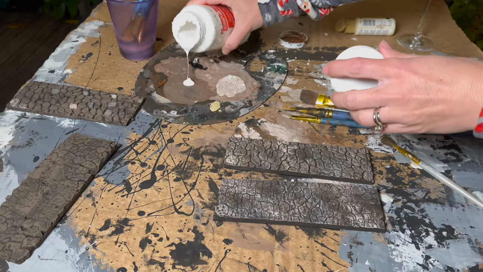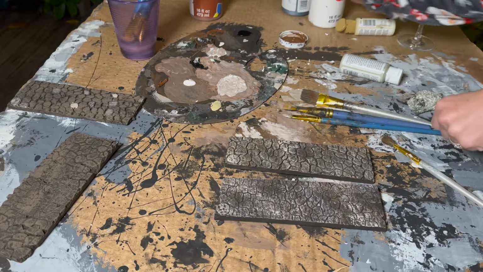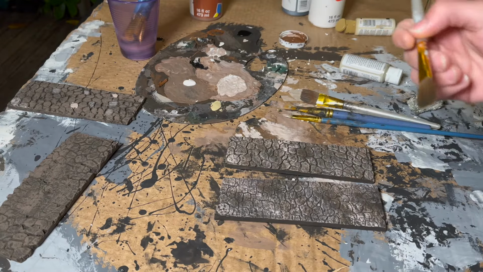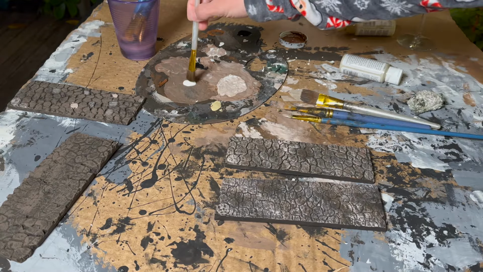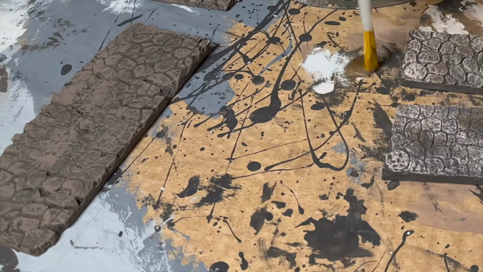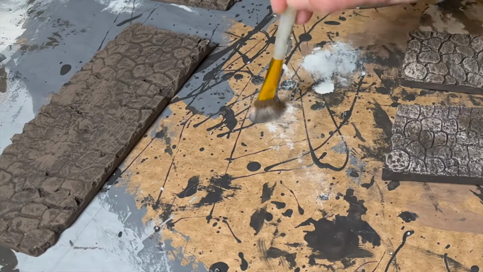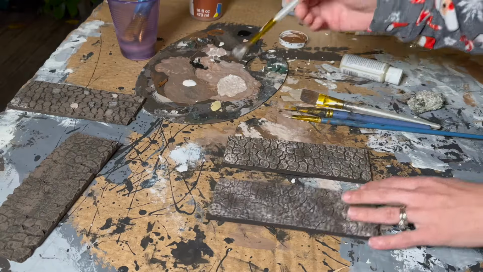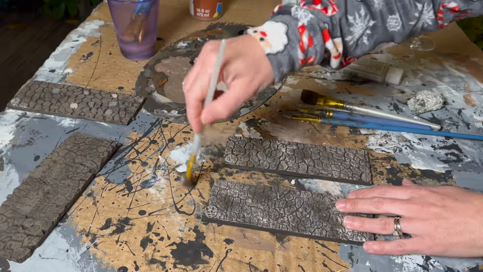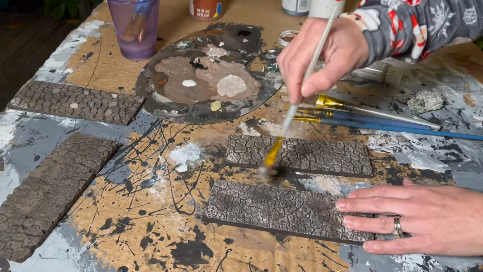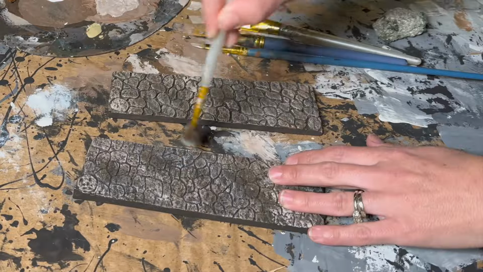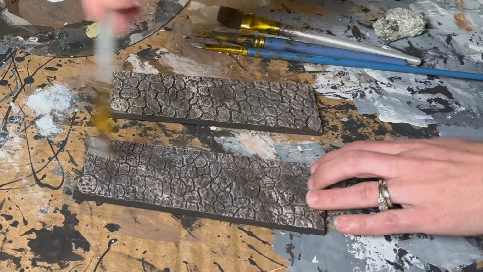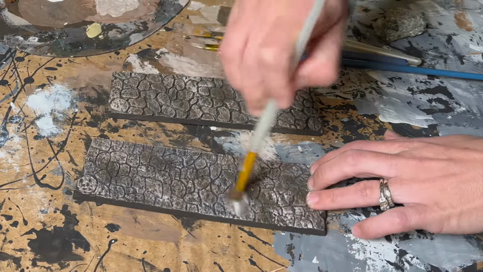For my final dry brushing pass, I'm going to do just a plain white. And this acts almost as an outline of the cobblestone. I'm doing just the smallest bit of paint on my brush, wiping most of it off and going very lightly over the cobblestone. And having this light, bright white is a great way to accentuate the difference between the darkest areas and now your lightest areas.